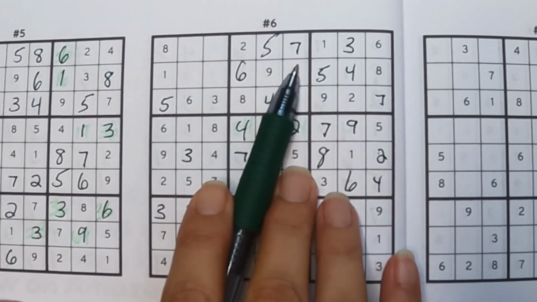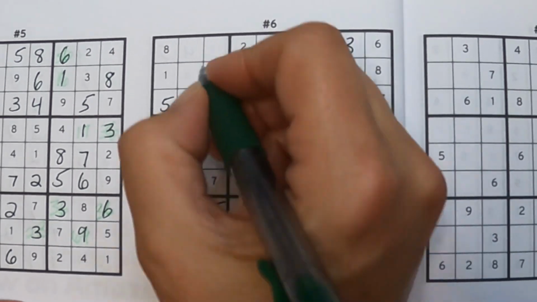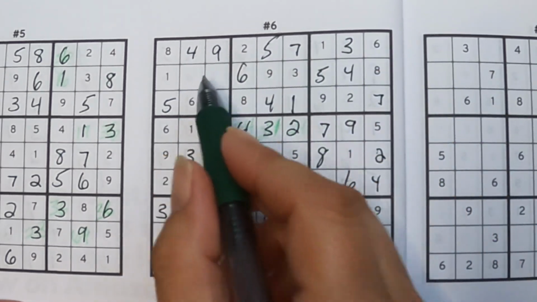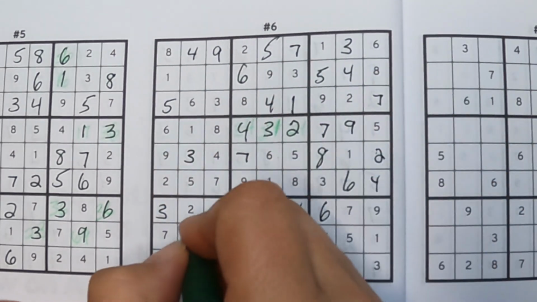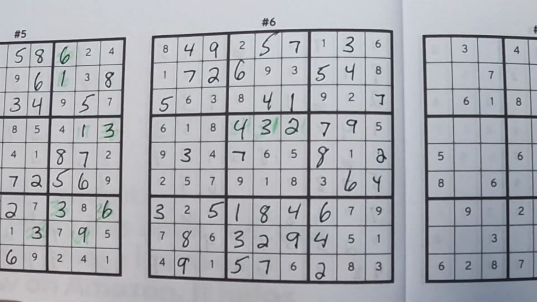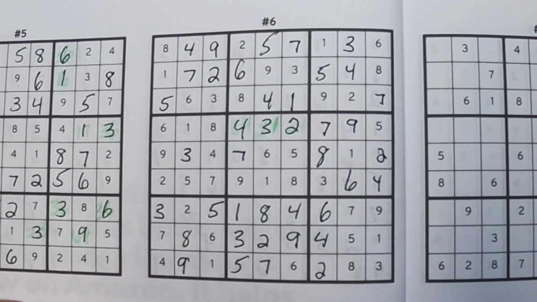For this top row now, we're missing 4 and 9. We've got a 9 here, so 4, 9. And for this box now, we're missing 2 and 7. We've got a 2 here, so 7 and 2. And there we have it for today's puzzle.